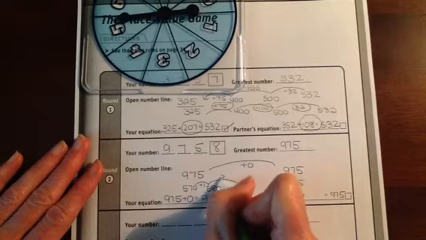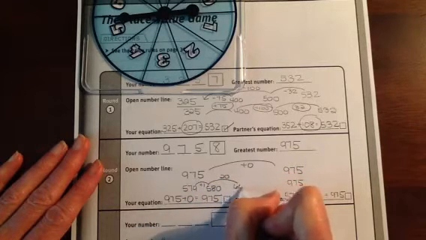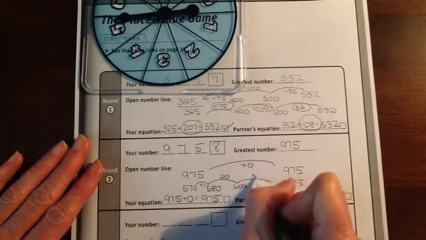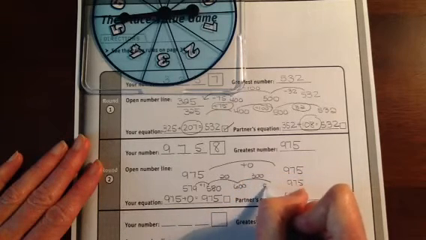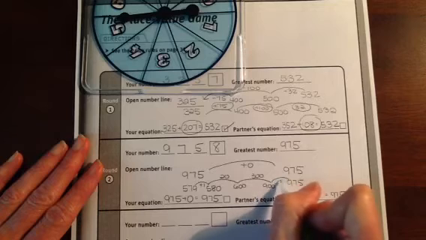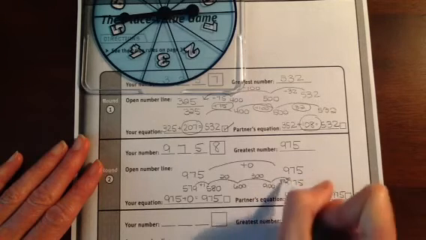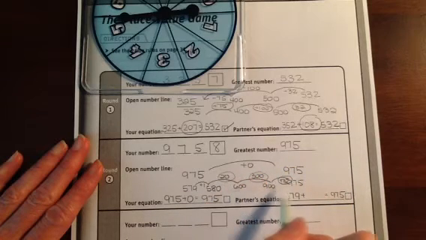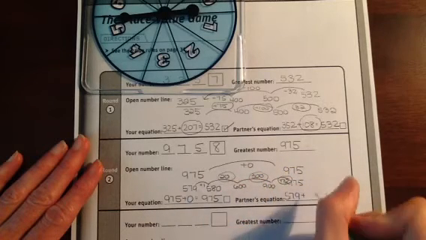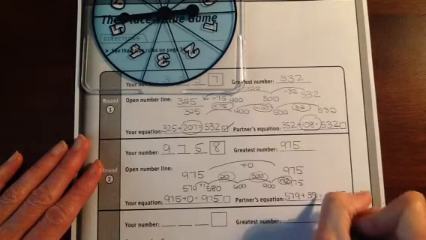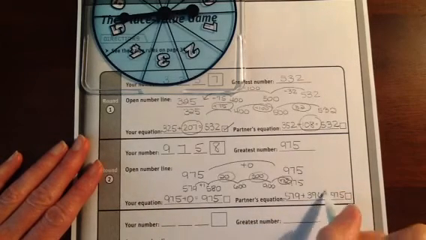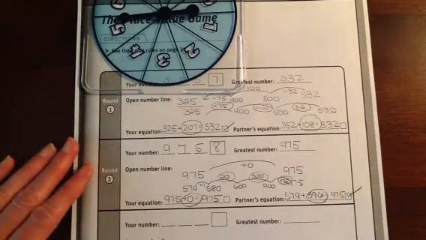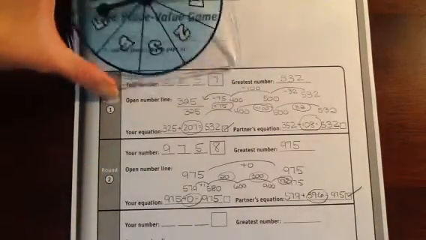Then I'm going to add 20 to get to 600. Then I'm going to add 300 to get to 900. And then I'll add 75. I'm going to add these up here, and I get 396. All right, and so the difference between the two clearly is this one. All right, so that is how you play the place value game.